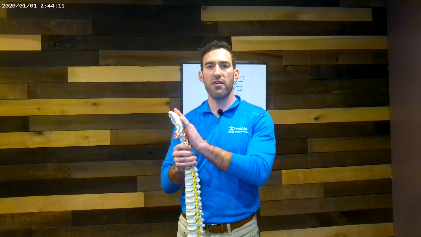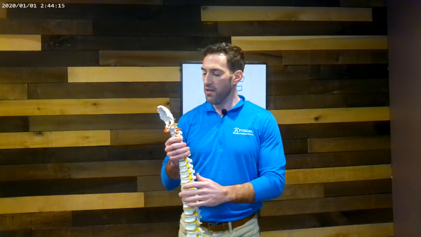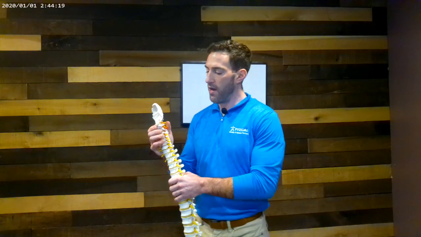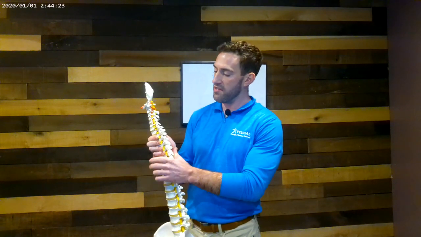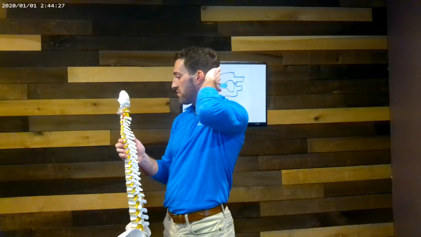I'm going to be reviewing just some of the basic problems that we see with the neck in our clinic, just to go over the anatomy and some common treatment strategies. So when we talk about the neck, we're talking about the upper 7 bones of the spine. Looking at this, it's basically from this level up. This is the base of the skull right here on this model.